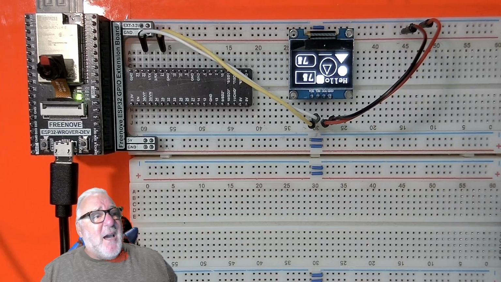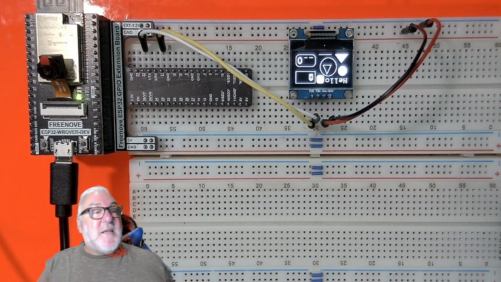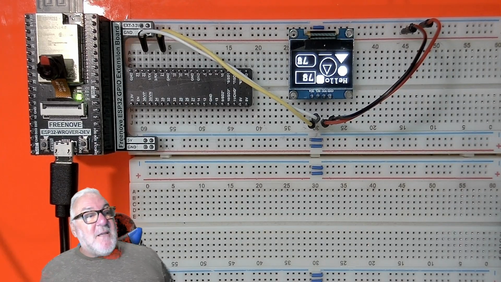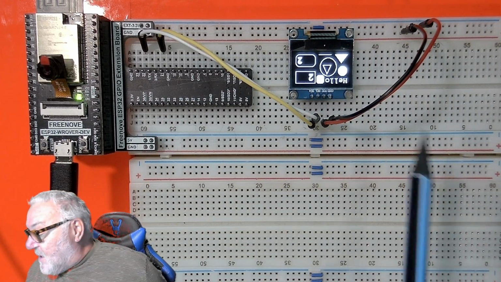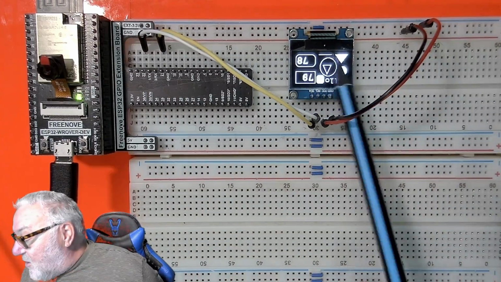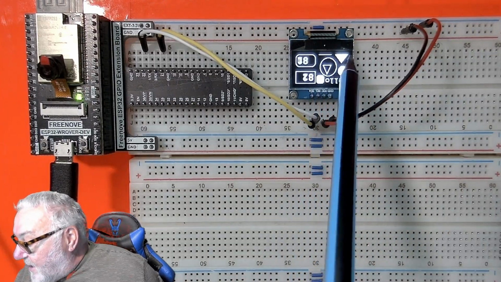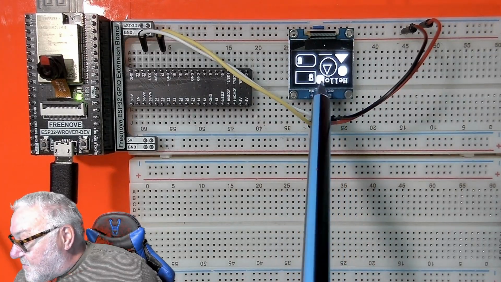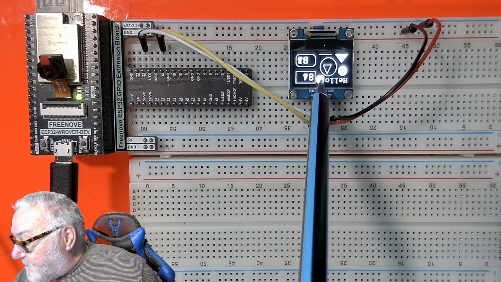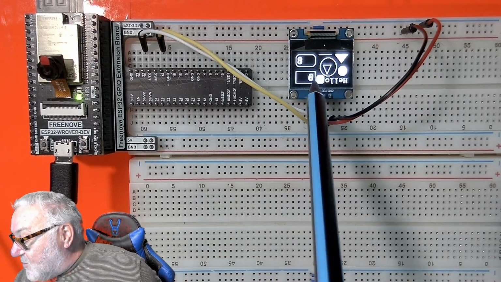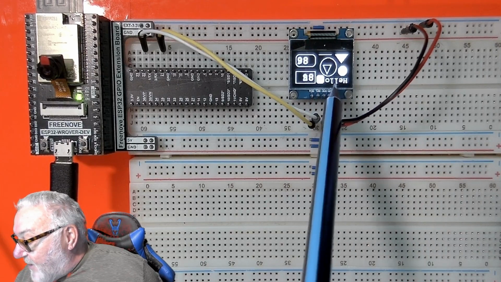And there we go. I know it's upside down, but as you can see, we've got the triangles, the lines, the circles, the filled circle, the filled rectangle. And we've got our numbers, and we've got the hello.